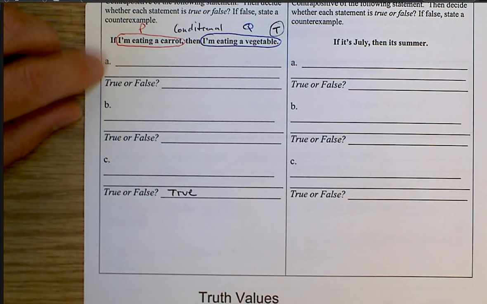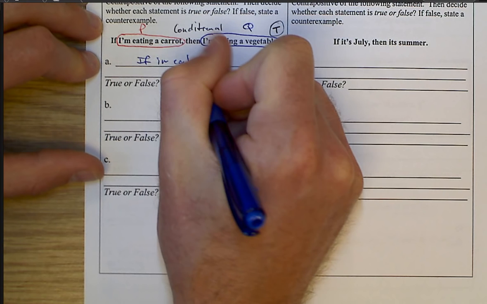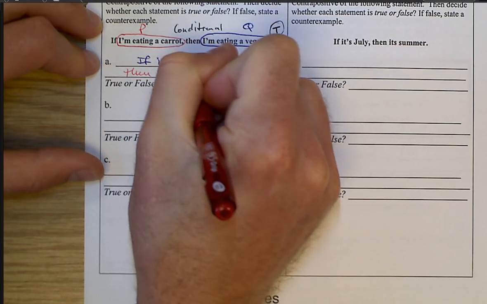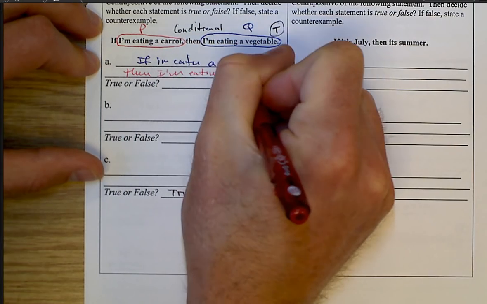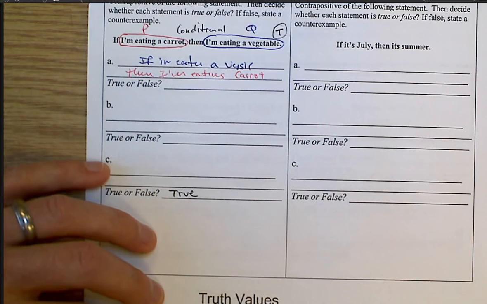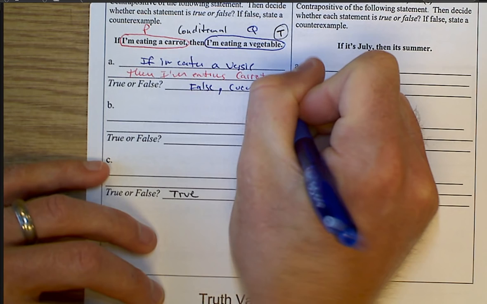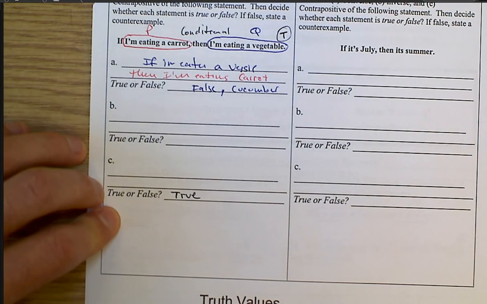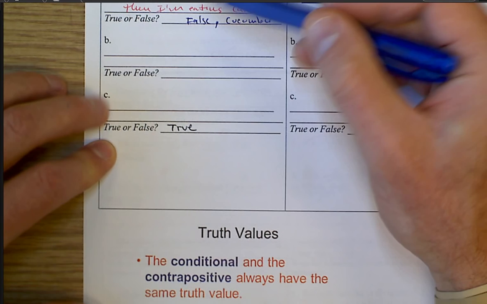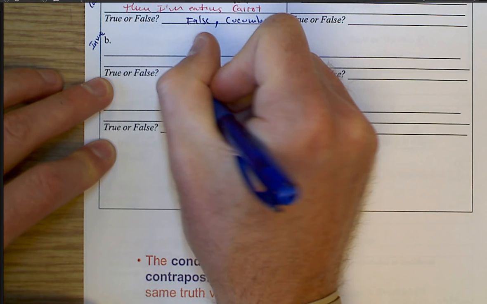First, converse. If I'm eating a veggie, then I'm eating a carrot. Now think about that. If I'm eating a vegetable, then it has to be a carrot. That is false. You always have to provide a counterexample. Cucumber. I like cucumbers. Now, again, down at the bottom, my truth values for my converse and inverse have to be the same. So if this was my converse, this is my inverse statement, I know they have to be the same.